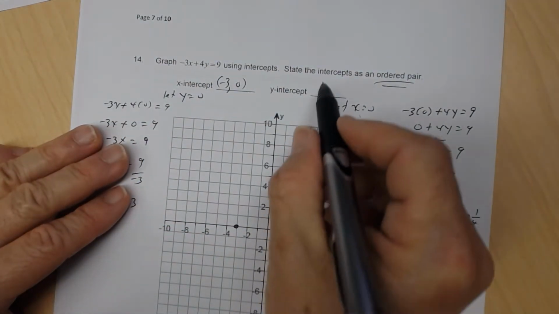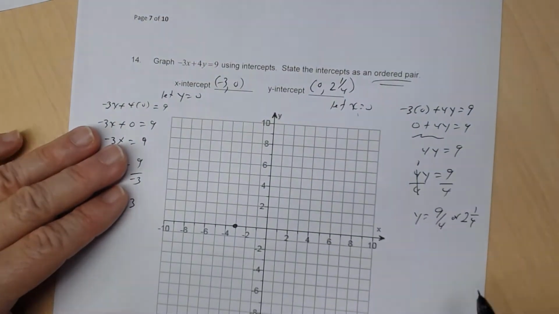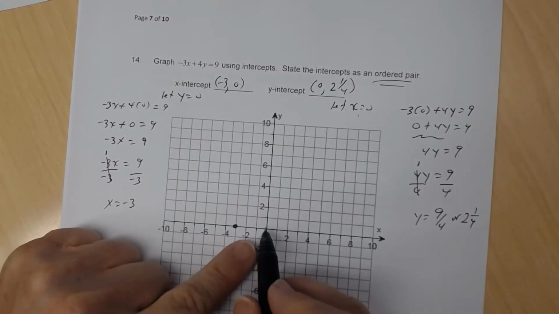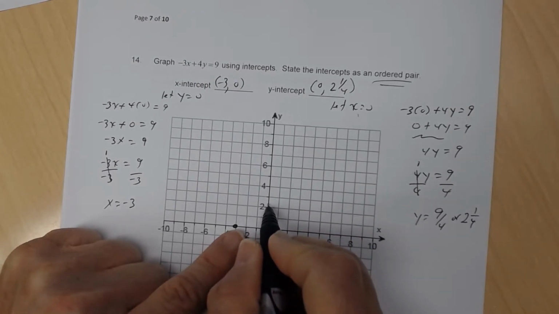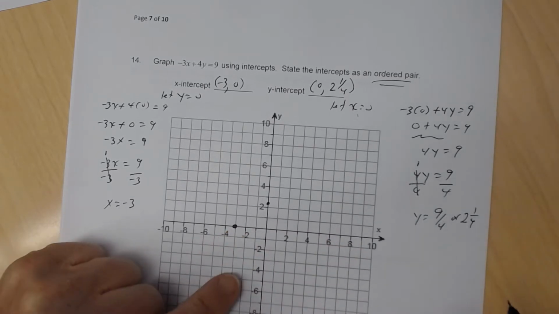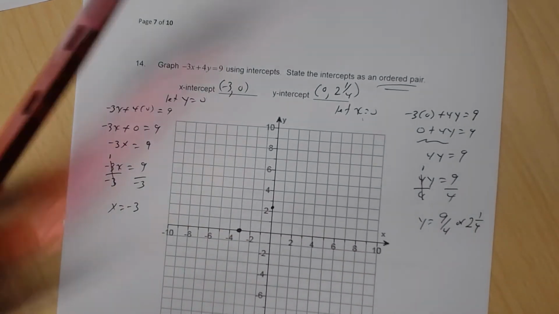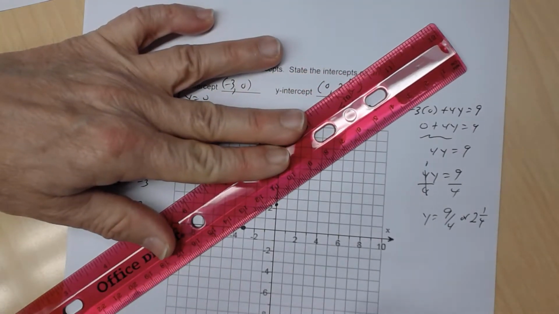So your y-intercept is 0, 9/4, or 0, 2 1/4. Here's 2, here's 3, so it's close to this 2. It's about right here. All right, and so you're going to draw your line, and that's it.